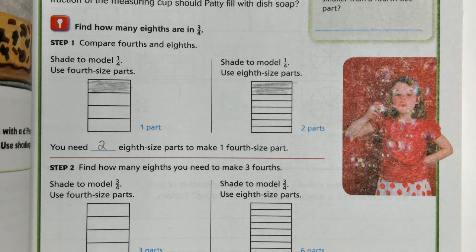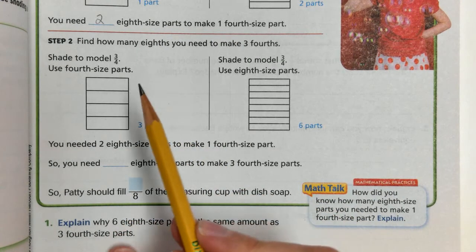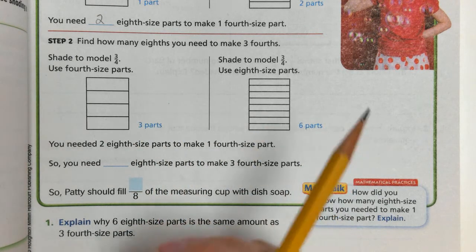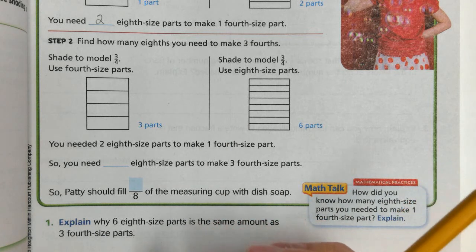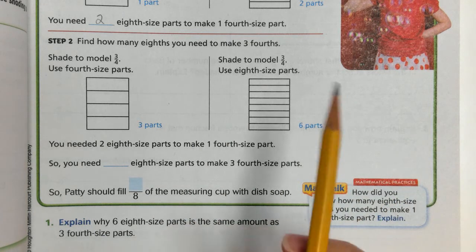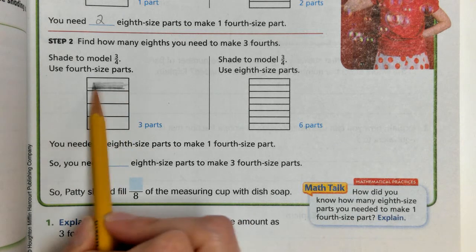All right. Well, now, let me do this. What? You don't need your colored pencils right now, because that's just going to slow you down. This you can just do with your regular pencil. All right. So now I want to figure out how many eighths will make 3/4. So color in 3 parts of the fourth to show 3/4.